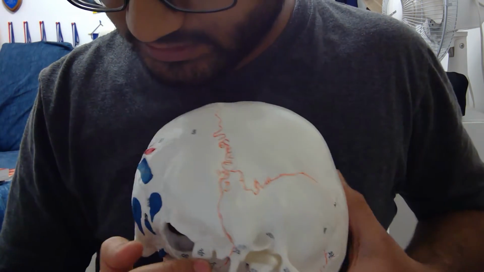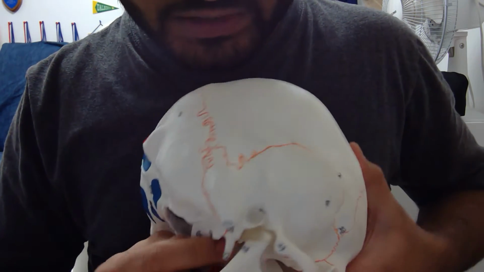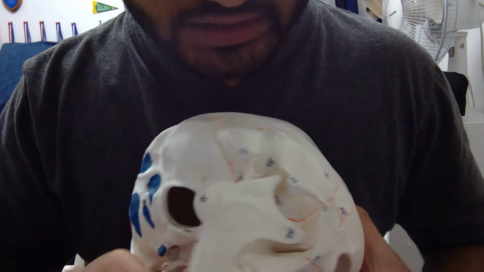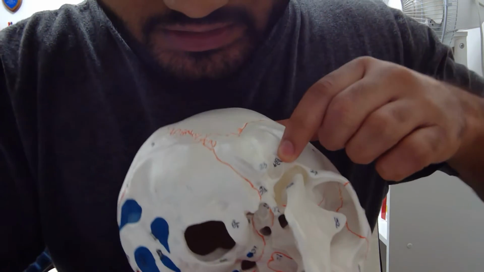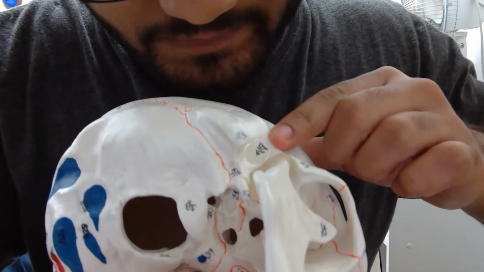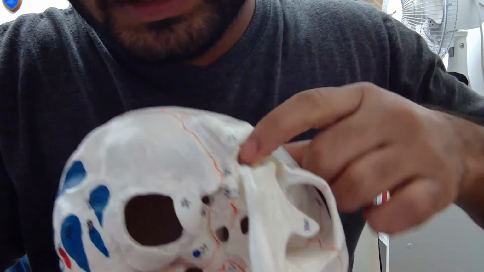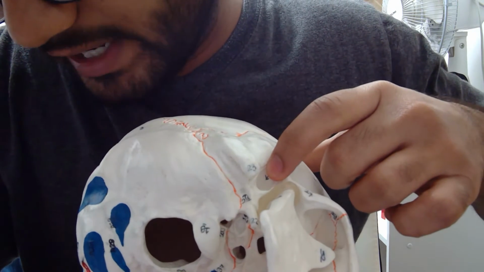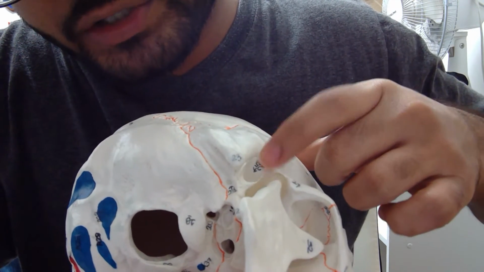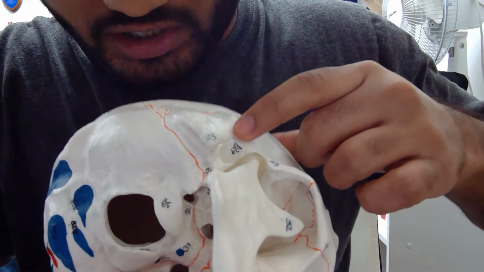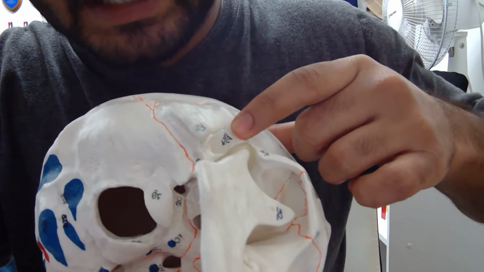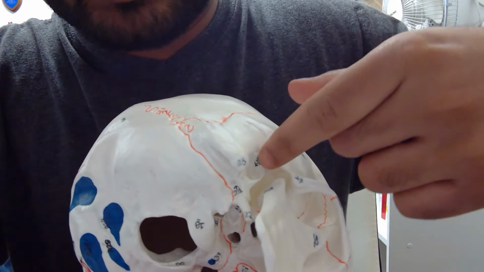Okay, and then right over here, you can see the opening, also labeled as 25. This is actually known as your external acoustic meatus, also known as your external auditory meatus. So this is basically the entrance for your ear canal.